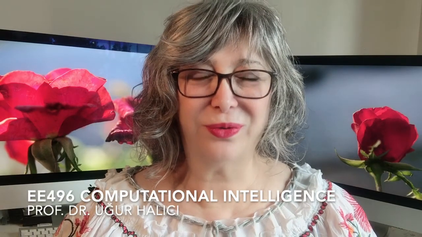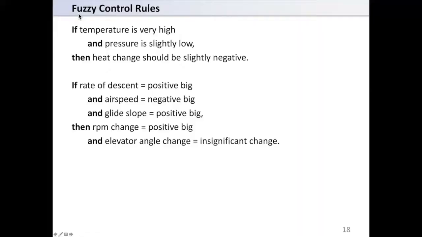In this part of the Computational Intelligence course related to fuzzy systems, we continue with fuzzy controllers. We will examine approximate reasoning with disjunctive and also with conjunctive fuzzy rules. The fuzzy control rules may be in the form, for example, if temperature is very high and pressure is slightly low, then heat change should be slightly negative.